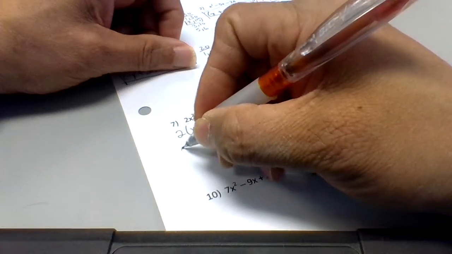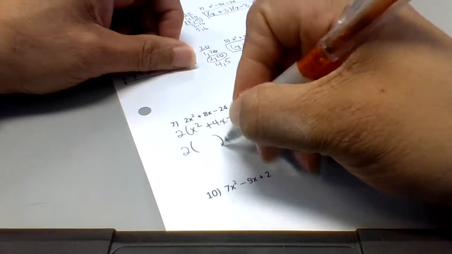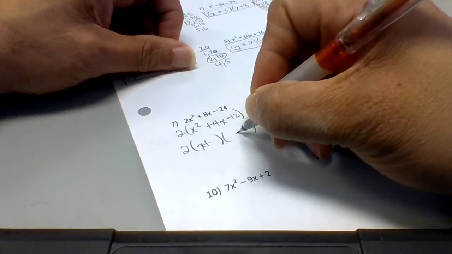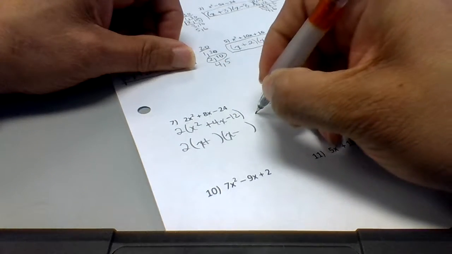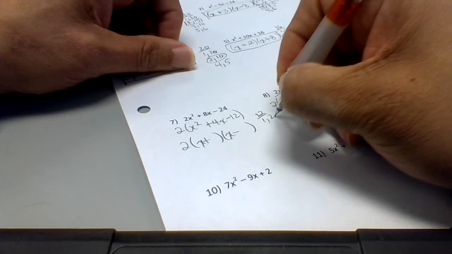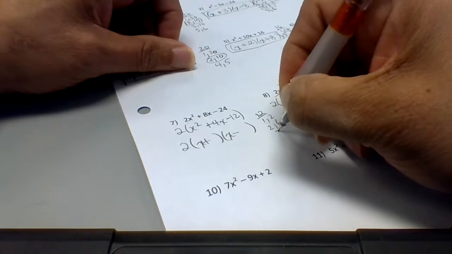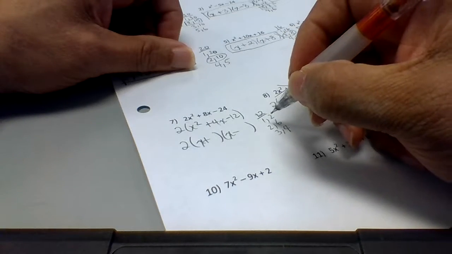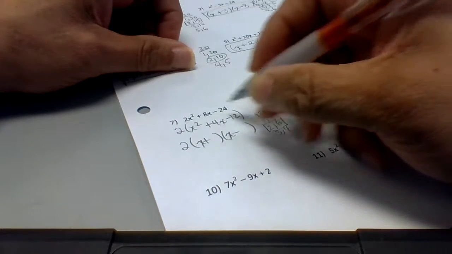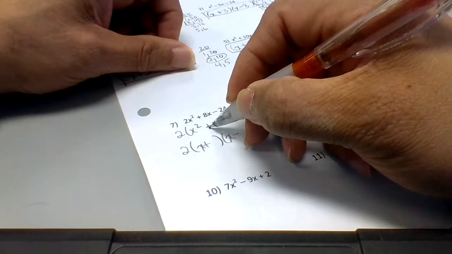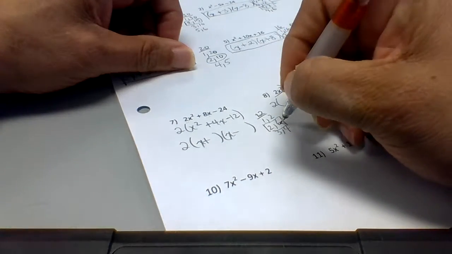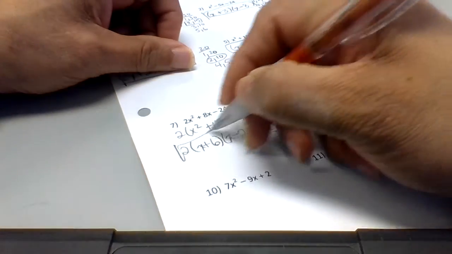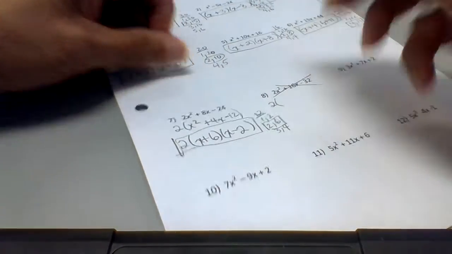Okay, so then this is going to be 2 out front. And because this is negative, one's positive, one's negative. And 12. So 1 and 2, 2 and 6, 3 and 4. Which two numbers will give me 4 when I subtract them? 6 and 2. Because of the plus sign, the 6 is going to be positive and the 2 is going to be negative. All right, then this one didn't work.